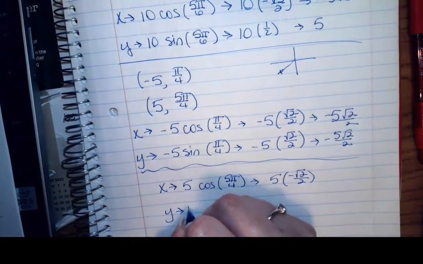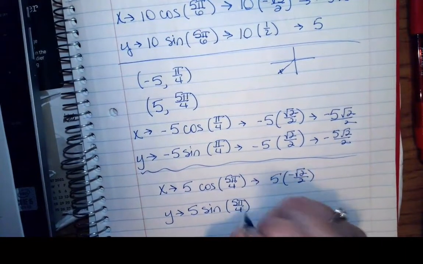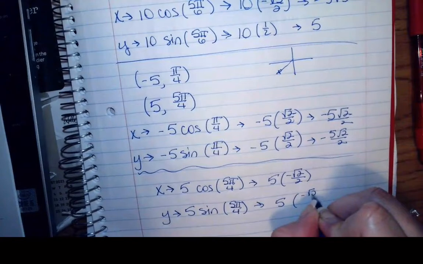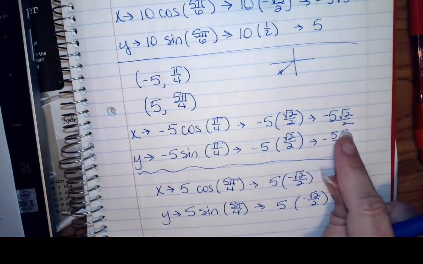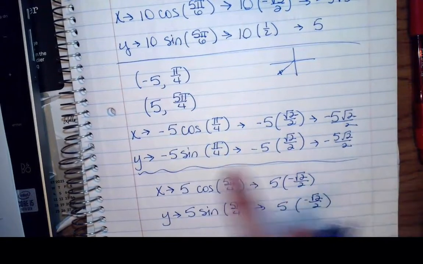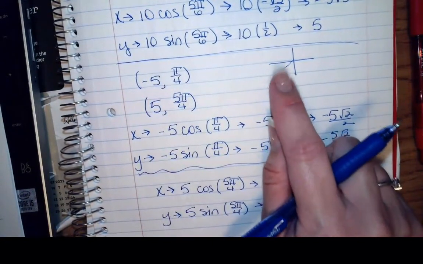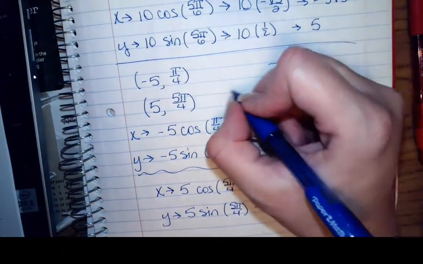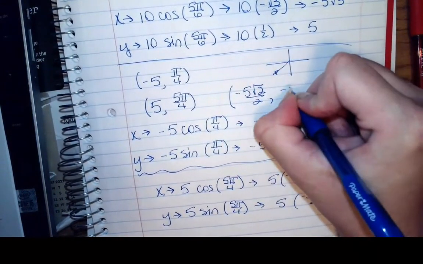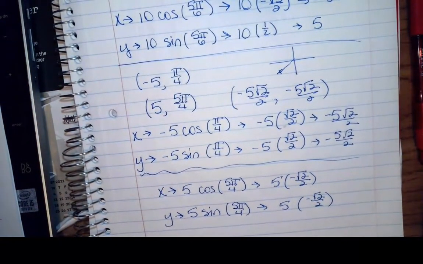For y, it's 5 times the sine of 5π/4, that gives me 5 times negative √2/2, which gives me the same y coordinate. So even if we didn't switch it, it's still going to work out because these coordinates will land you at the same point. So your Cartesian set is going to be negative 5√2/2 and negative 5√2/2.